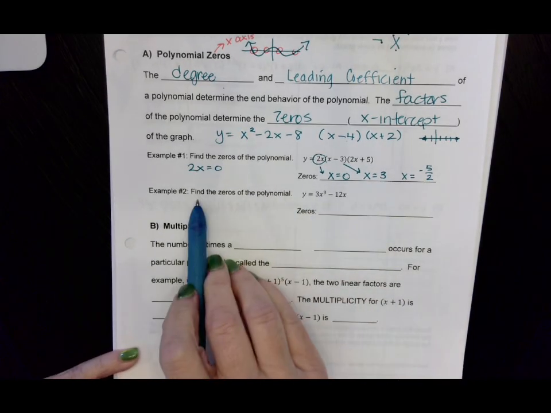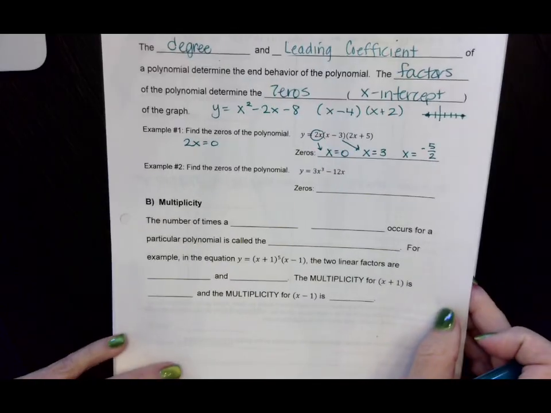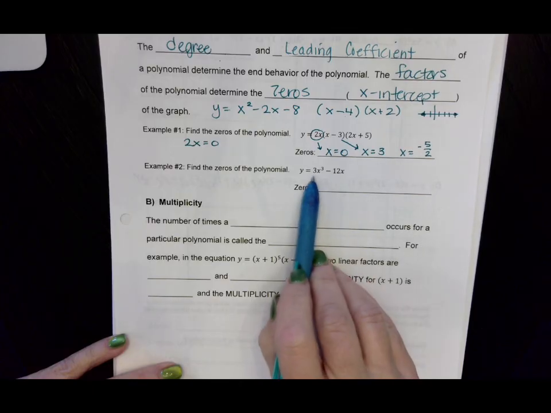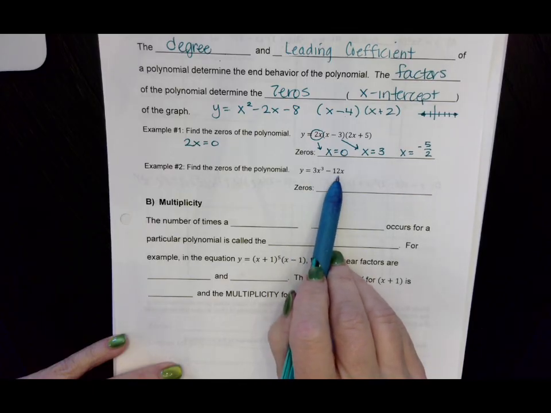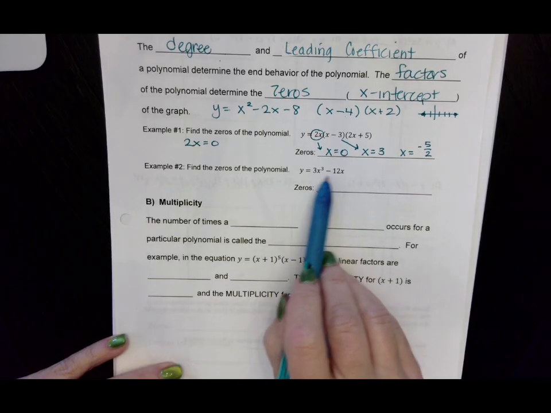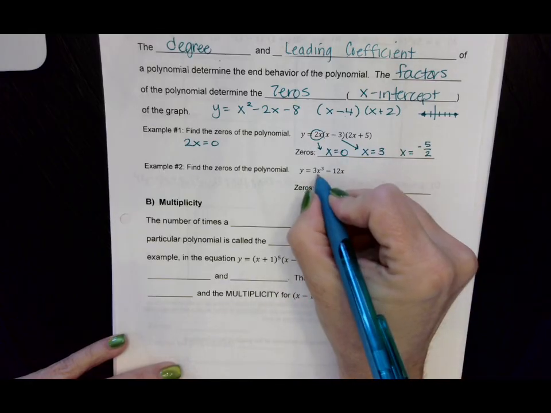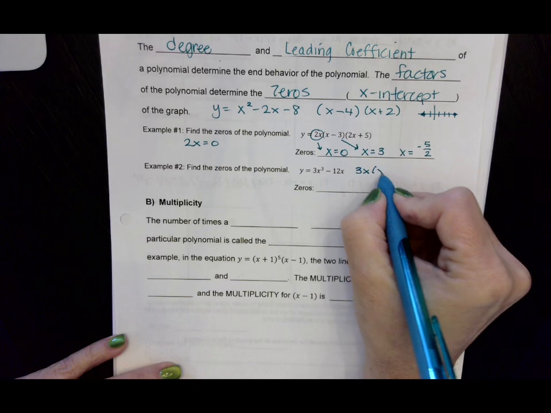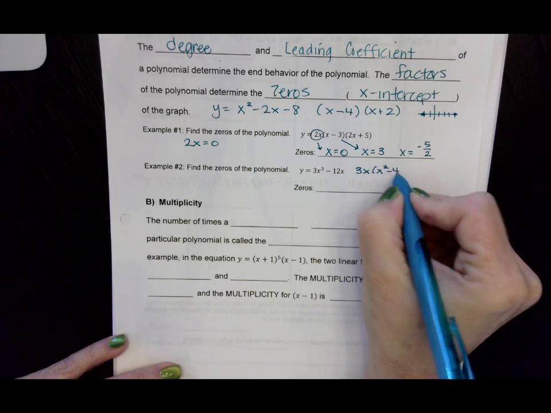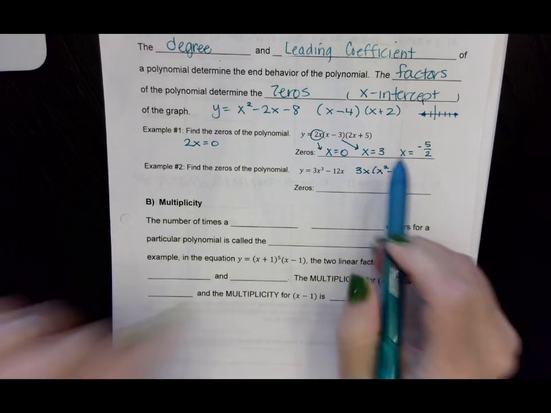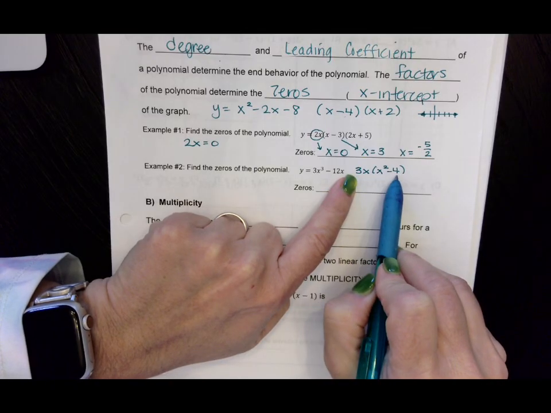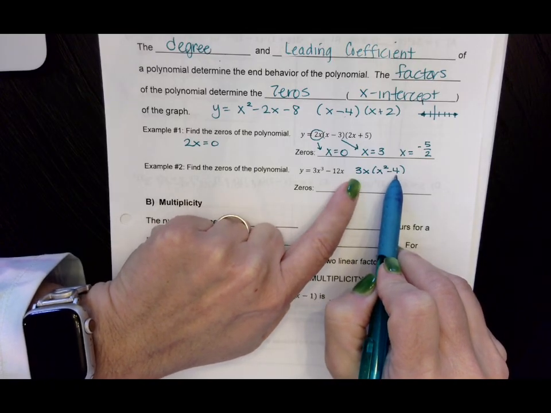Now, if we see this example, find the zeros of the polynomial, I can't do it in this form, so I have to factor this. This is only 2 terms, so I can't use trial and error. If I have 2 terms, I look at my greatest common factor, and I pull out a 3x. What's left is x squared minus 4. Now I can check this: 3x times x squared is 3x cubed, and 3x times 4 is negative 12x.